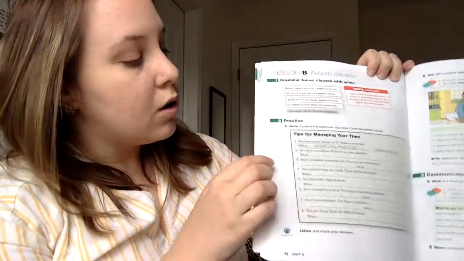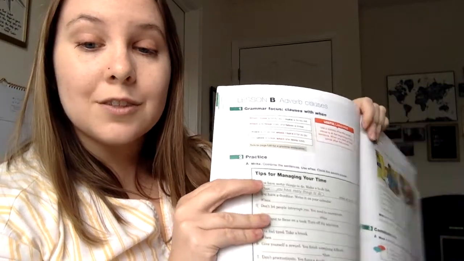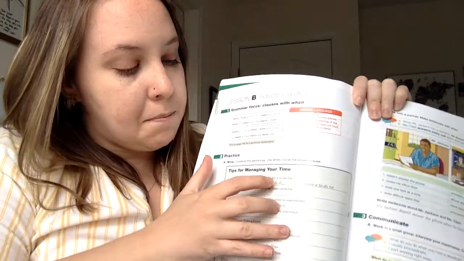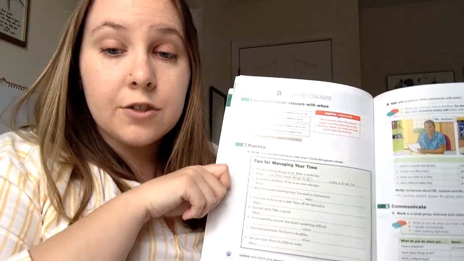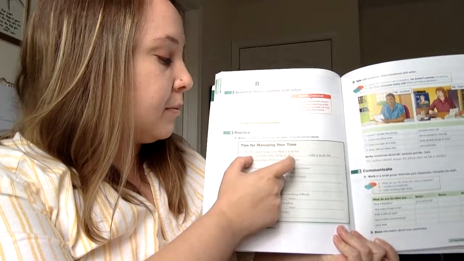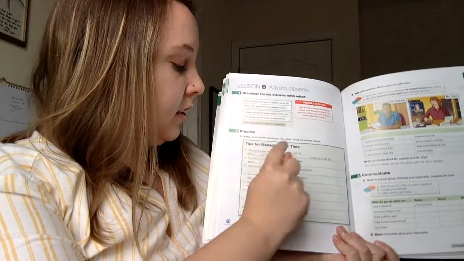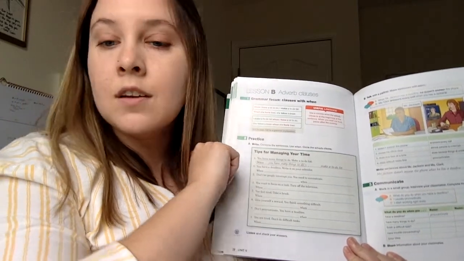So, number 1, the two small sentences, oh, you can't see that. The two small sentences say, you have many things to do, make a to-do list. So for this exercise, you are just going to copy the sentences into the correct blanks. So there are two blanks. The first sentence goes in the first blank, the second sentence goes in the second blank. So it makes the new sentence, when you have many things to do, make a to-do list. So it's a longer, more complex sentence.